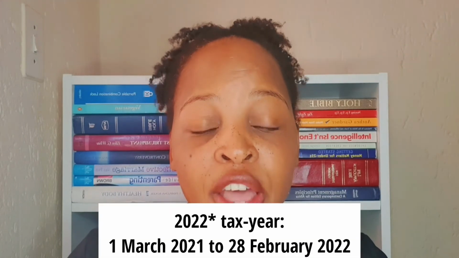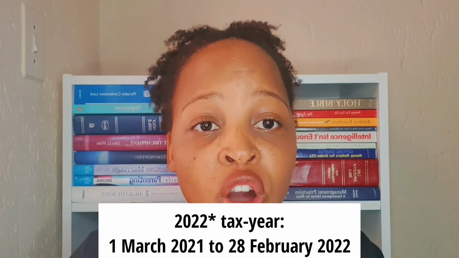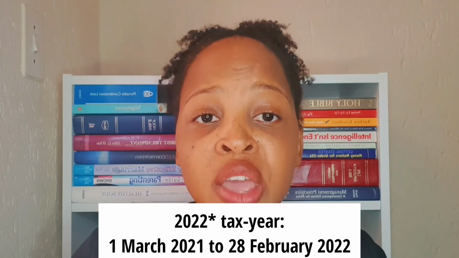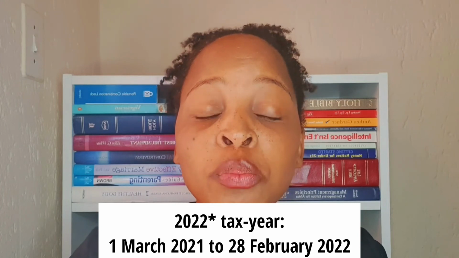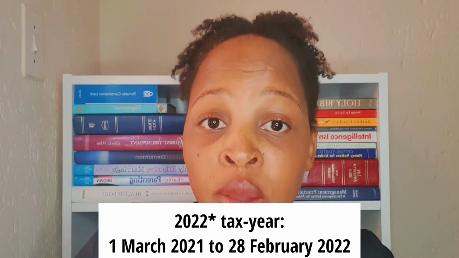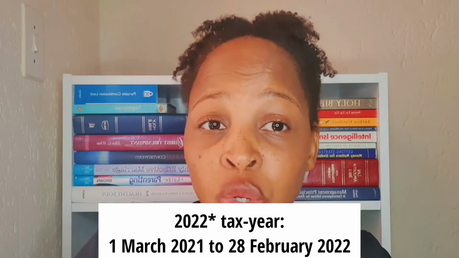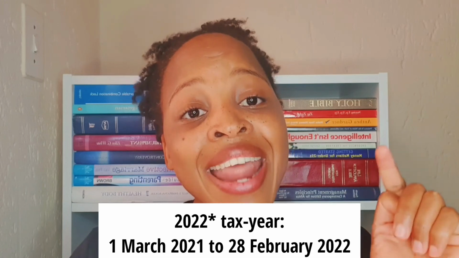That's it about the disadvantages and the advantages of retirement annuities. The 2021 tax season ends on the 28th of February 2022. If you want to receive tax rebates this year, you need to beef up your RA contributions before the 28th of February. If you contribute after the 28th of February, you will only receive your tax rebates next year during next year's filing season.